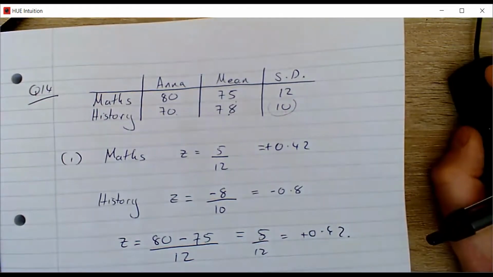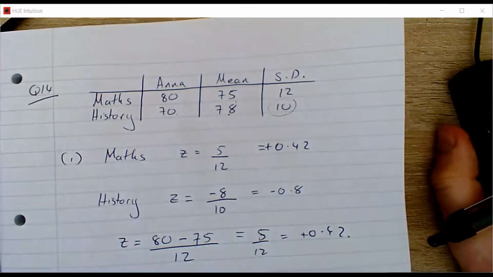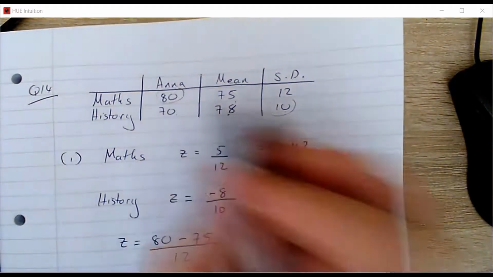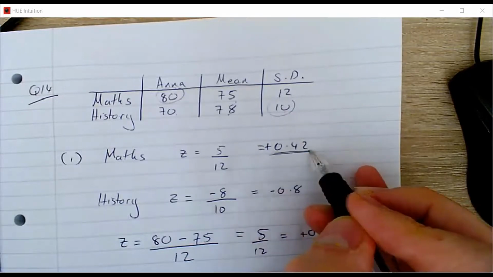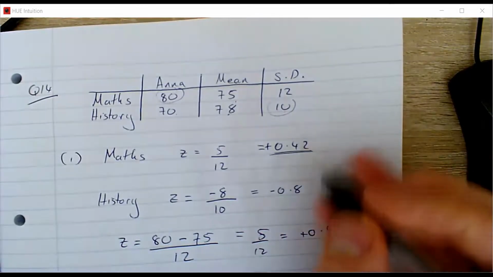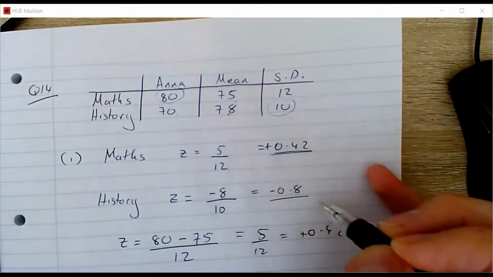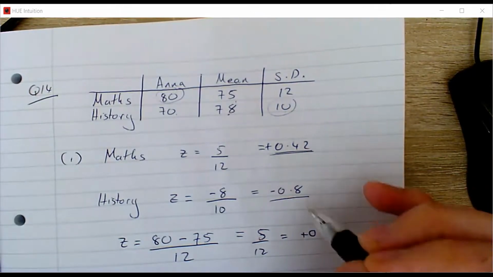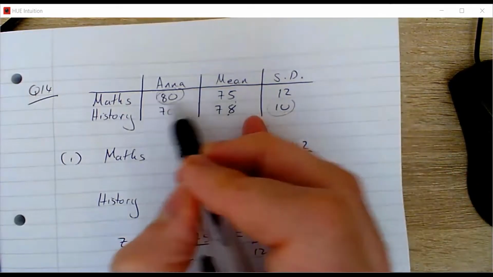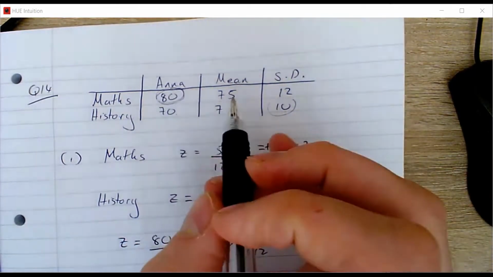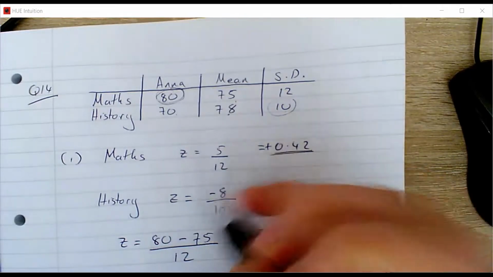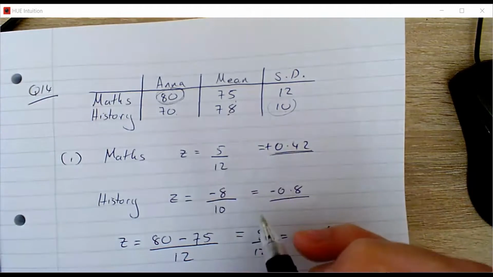The question then says, well, which subject did she perform better in? Now, in absolute terms, she did better in maths, but also in maths she was above average, 0.42 standard deviations above average, whereas in history she was below average, 0.8 standard deviations below average. So the raw score by itself doesn't actually tell the whole story, and a standard score generally gives a better idea of how somebody performed relative to their peers.